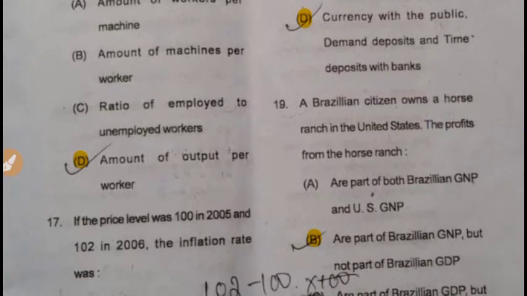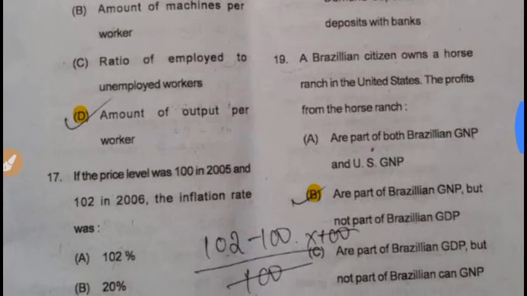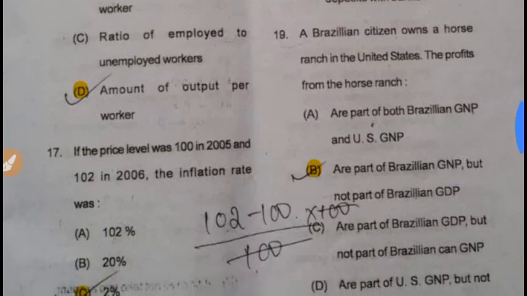A Brazilian citizen owns a horse ranch in the United States. Okay. The profit from the horse ranch. So here is the concept of GNP. Okay. So when an Indian person works in the USA, then it will be included in India's GNP. Okay. The definition of GNP is like this. Okay. Domestic as well as abroad. Okay. And when we calculate GNP, then we will deduct that portion that American citizens produce in our country. We will deduct this. Okay.